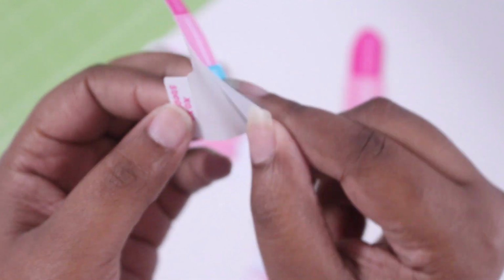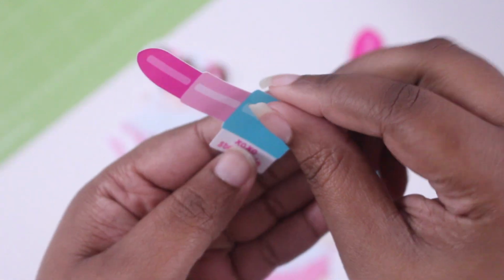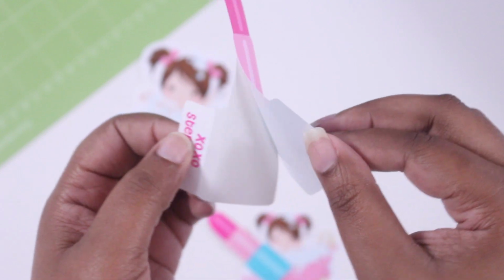Okay, so you see the difference. You have one that had the white border or stroke, and then you had this one, this lipstick that didn't have any border or stroke. So hopefully you learned something new.